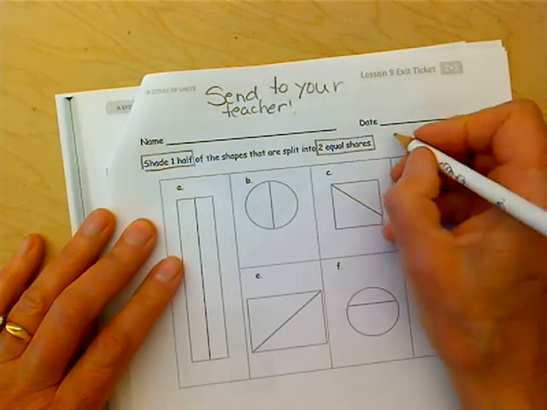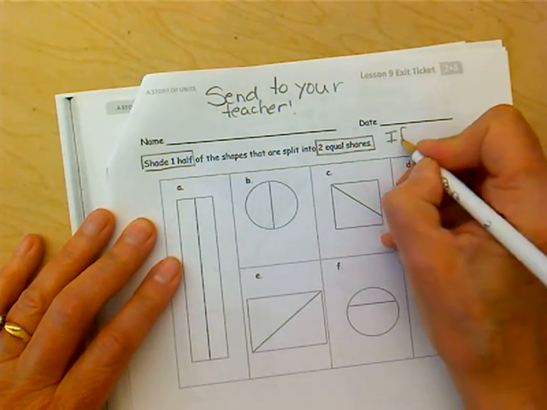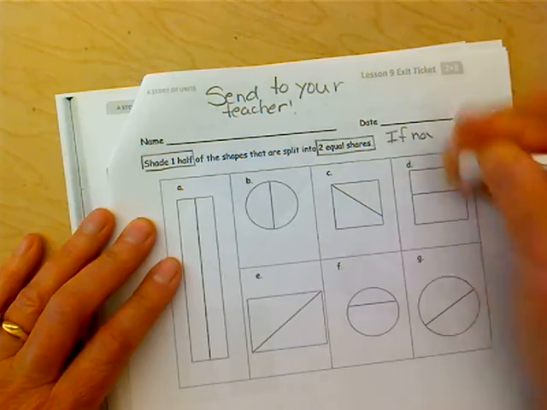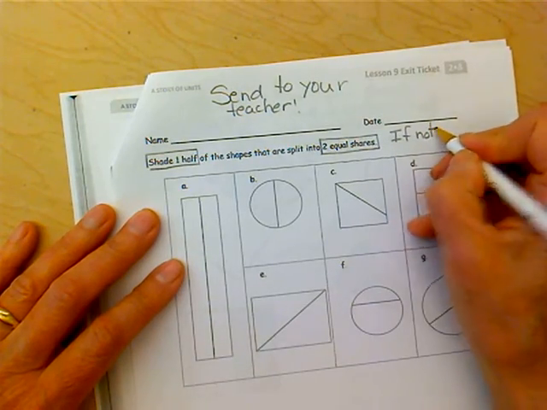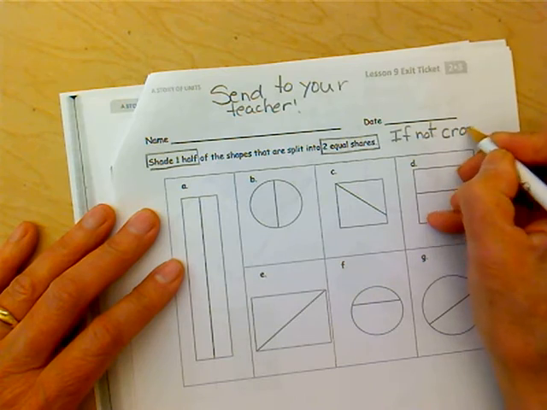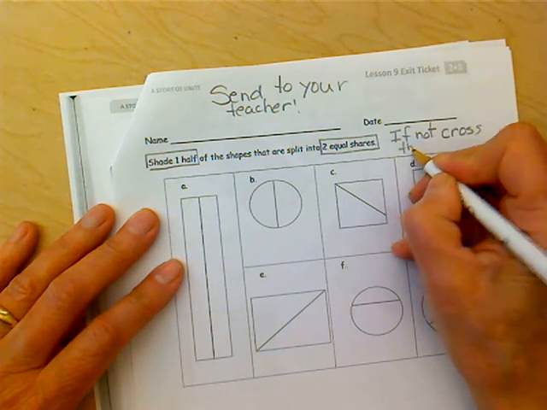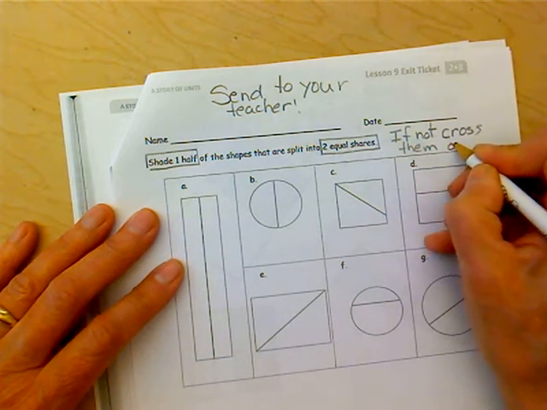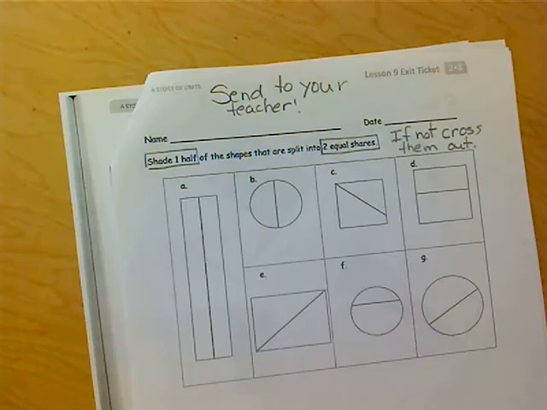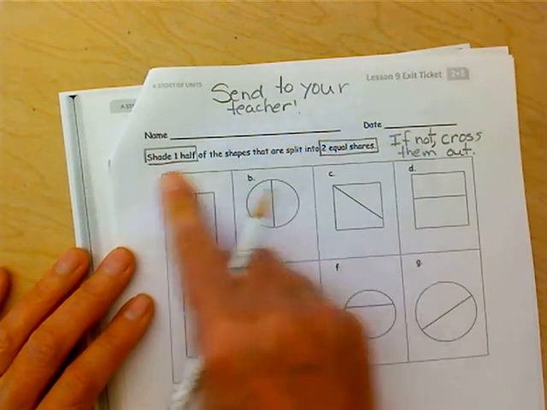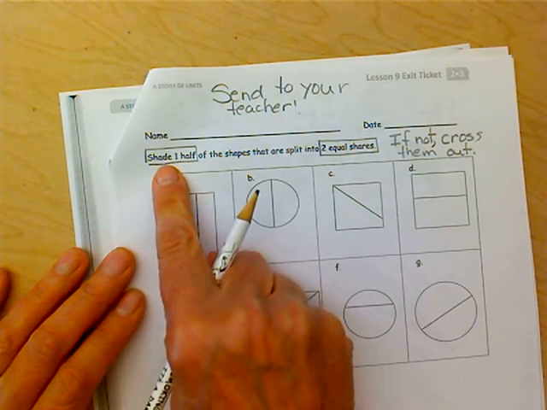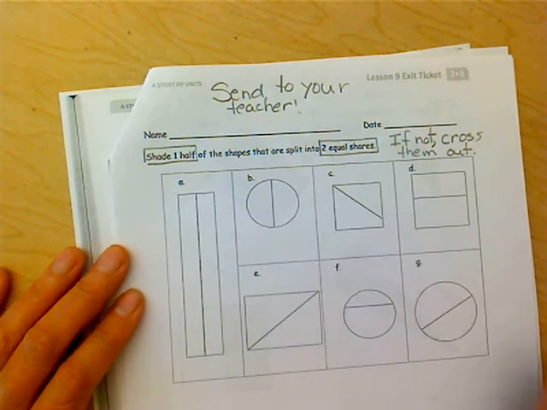If not, cross them out, like we did on the practice pages. Alrighty? If they can't answer both of those questions, shade half of it, and is it 2 equal shares, then you're just crossing it out and going to the next one.